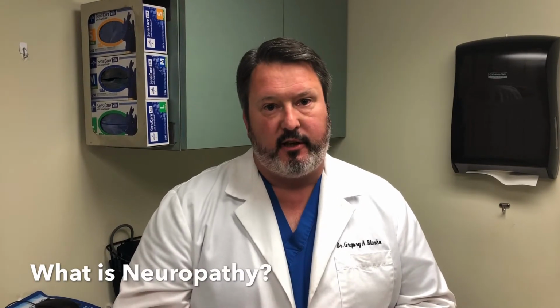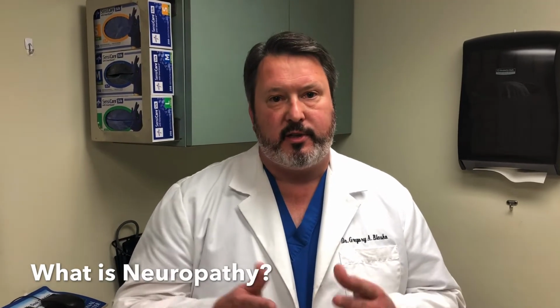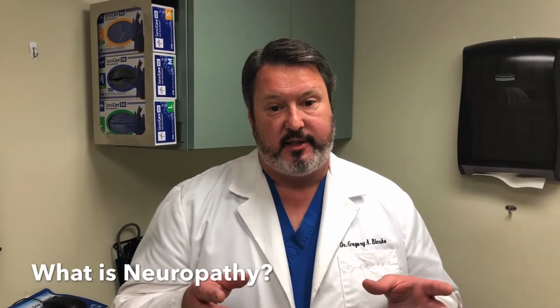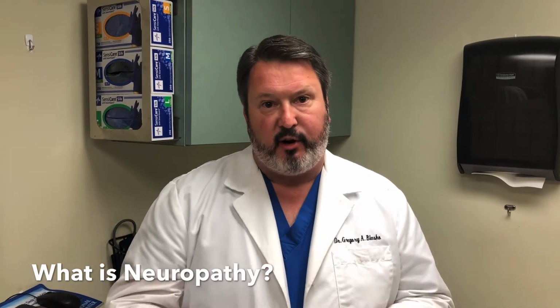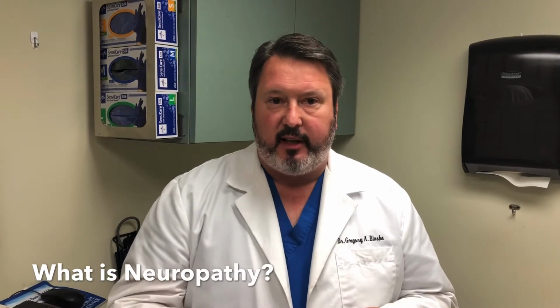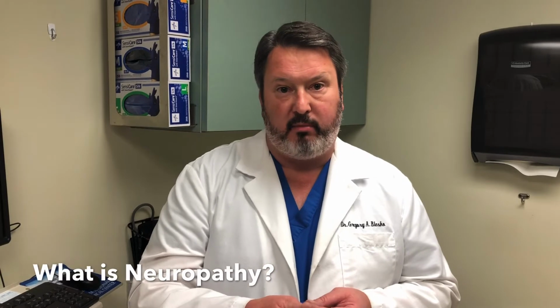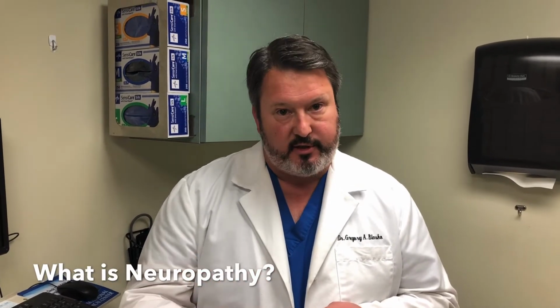Neuropathy is caused in diabetics, again, because of an accumulation of sugar. The sugar goes into the nerves and it affects the nerves in an adverse way, and it causes significant numbness and burning and tingling. The burning and tingling can cause severe pain, but the numbness is the thing that causes a real problem when it comes to diabetic foot ulcers.